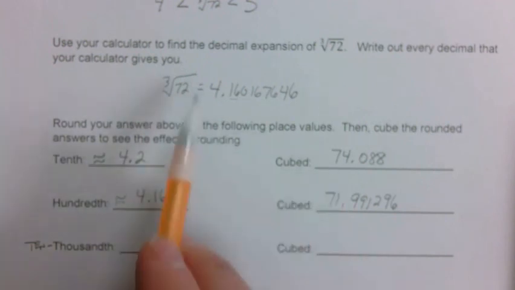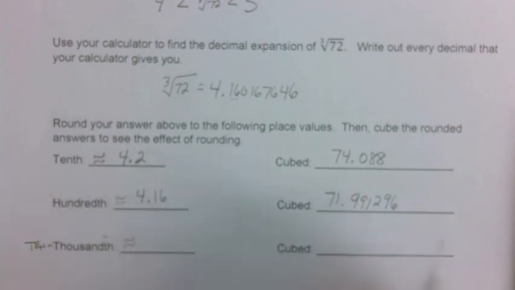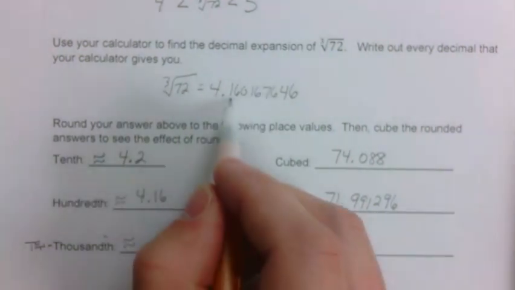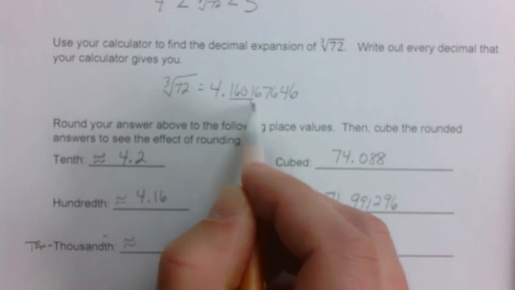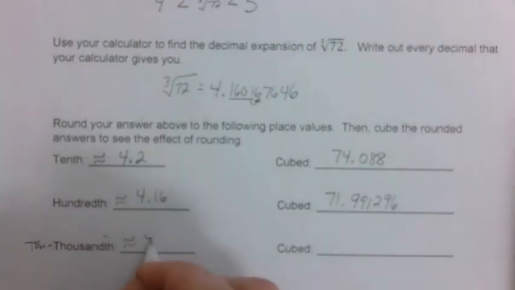So the more place values we take, the closer we should get to that number underneath the cubed root symbol. Let's do the 10,000ths place. That 6 right there is going to bump this 1 up to a 2. So it's about 4 and 1,602 10,000ths.